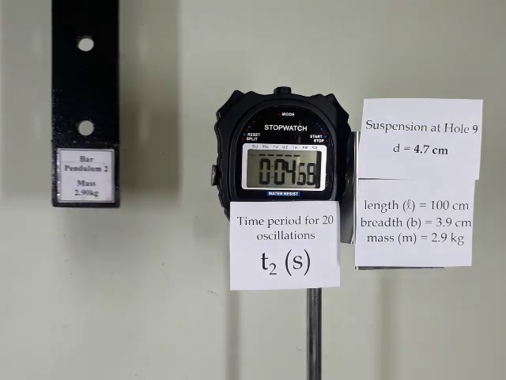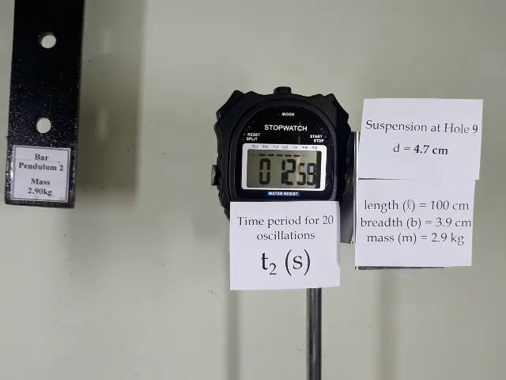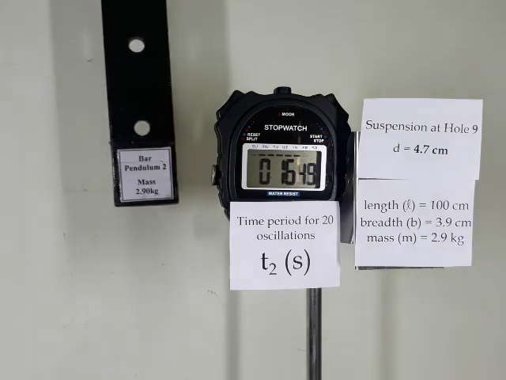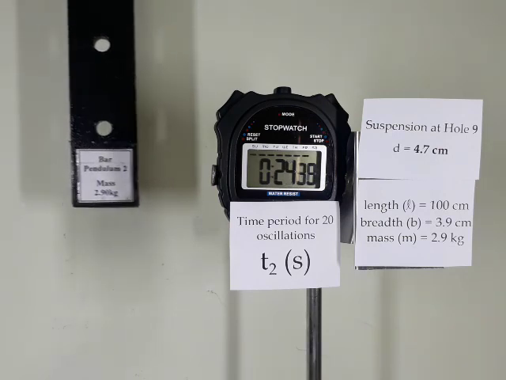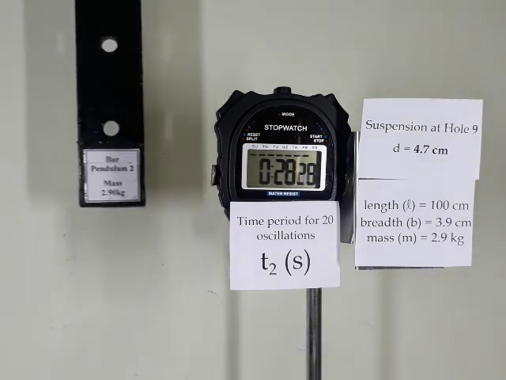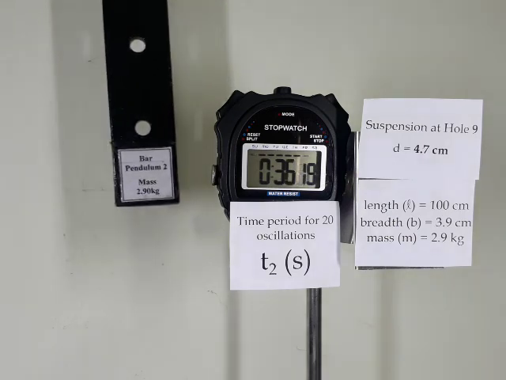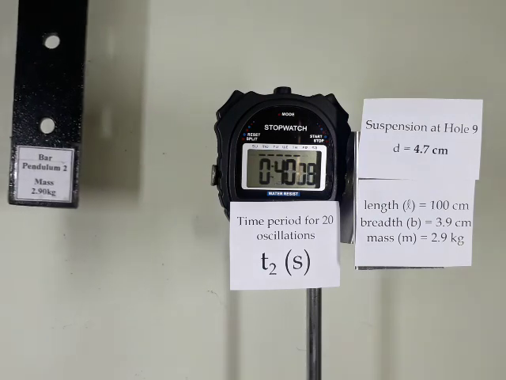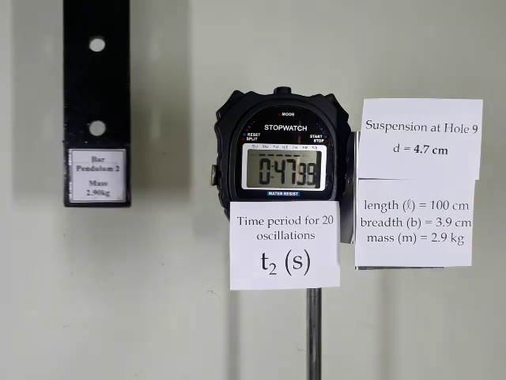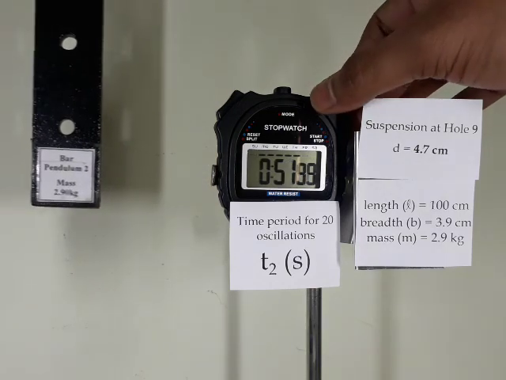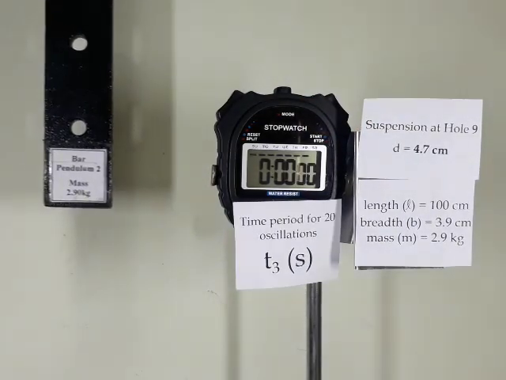Counting from 0 up to 20, it is 55.72 seconds. Now for T3.